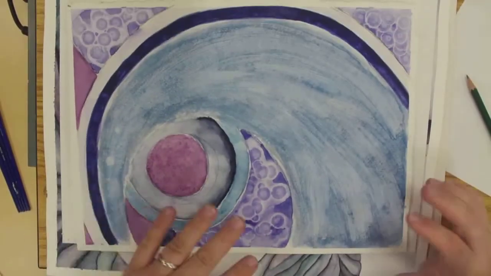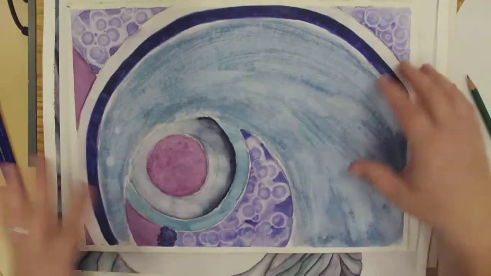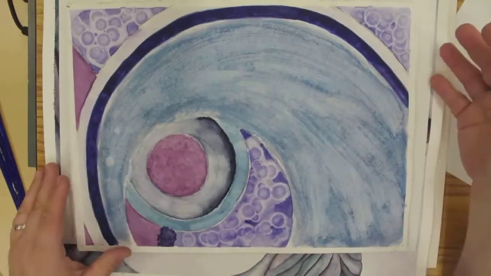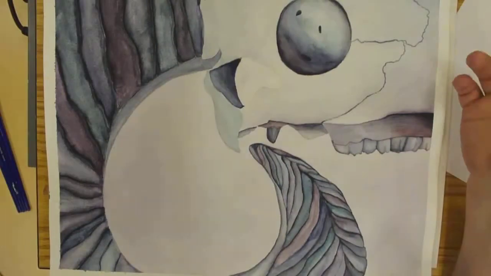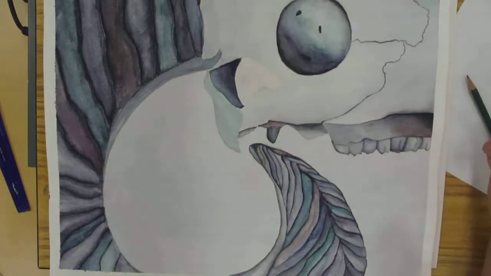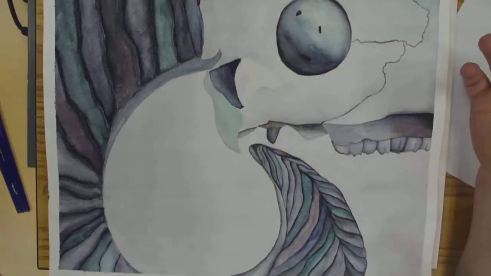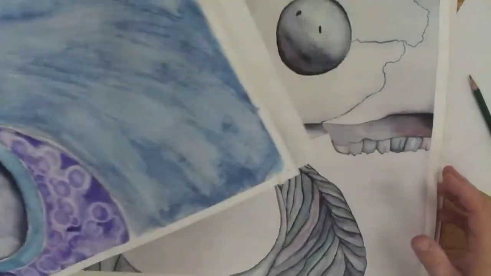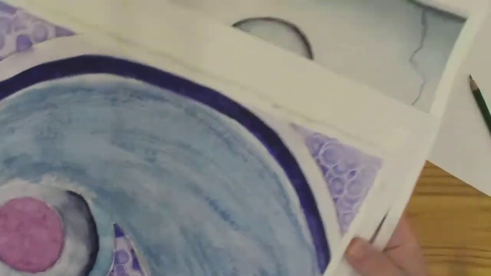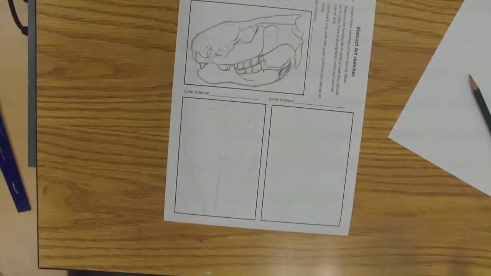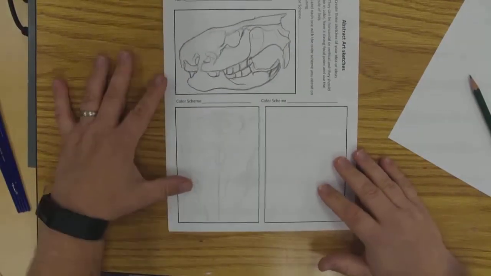But you can see some of them are very abstract, where you can't recognize anything. The idea is that you're inspired by these objects, versus something like this, which is much more realistic. You can take that approach as well. So how abstract you want to make it is really up to you, just as long as it meets all those requirements that we've talked about in class. And so I'm going to do a couple of different approaches here.